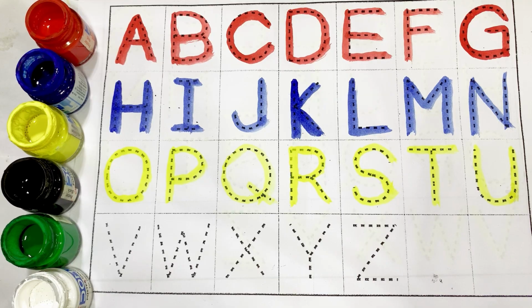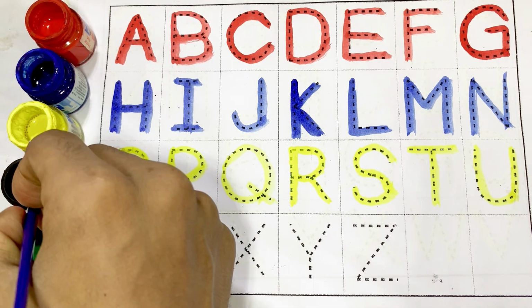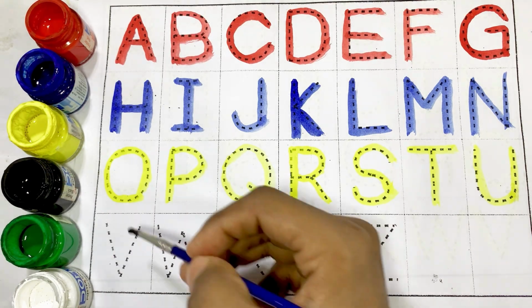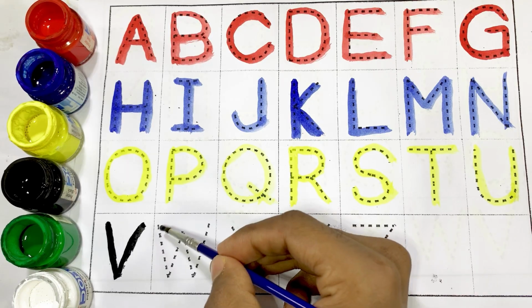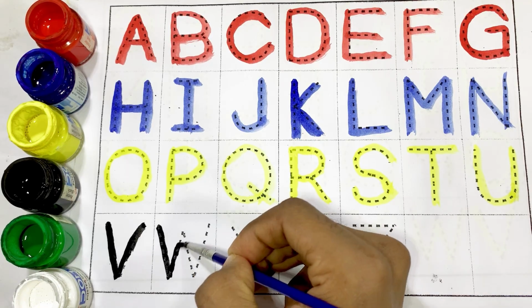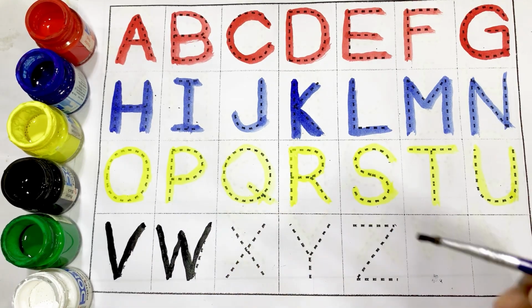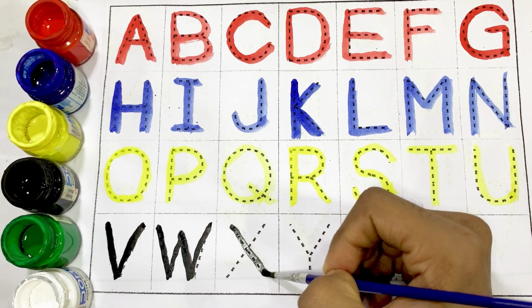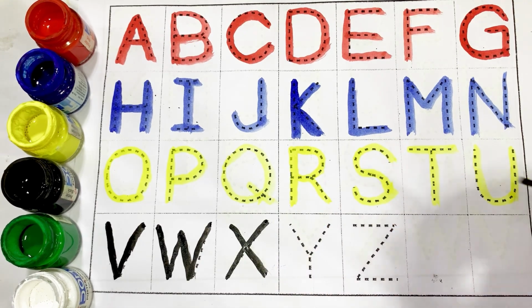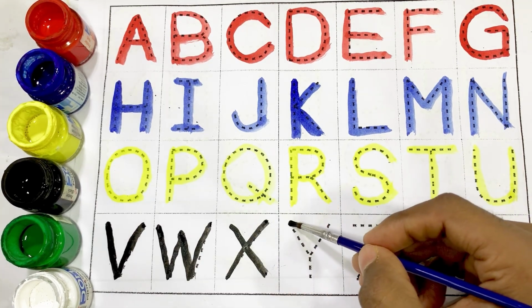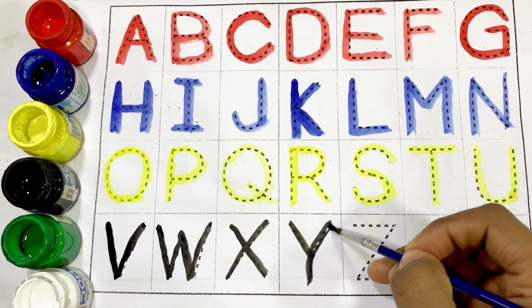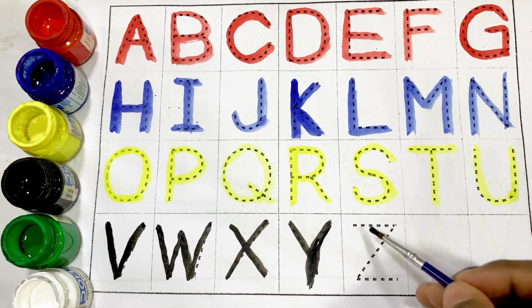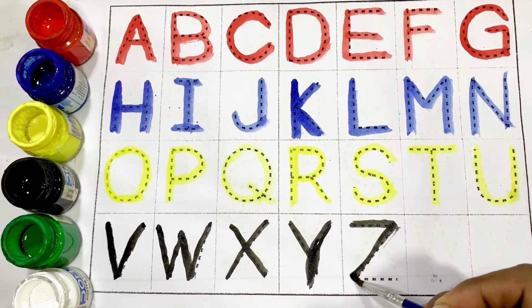Kids, now V. The alphabets of V, and use black color. This is V. V for van. This is W. W for wallet. This is X. X for telephone. This is Y. Y for yo-yo. This is Z. Z for zebra.